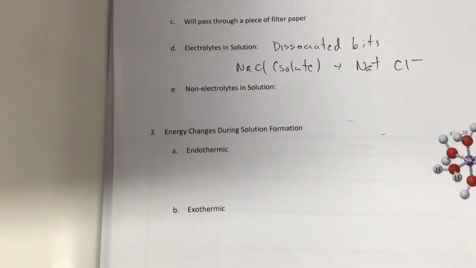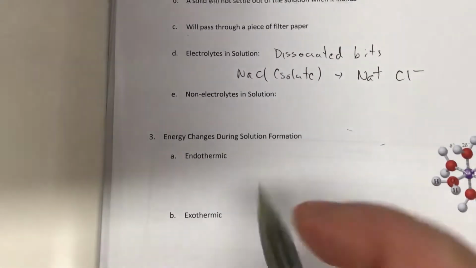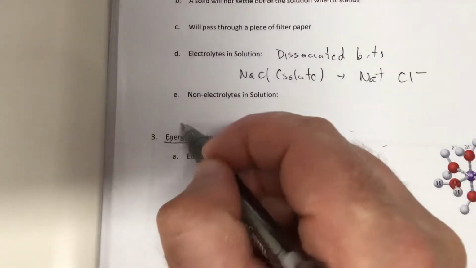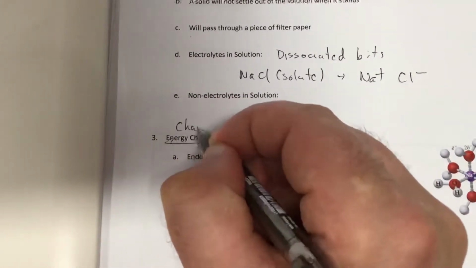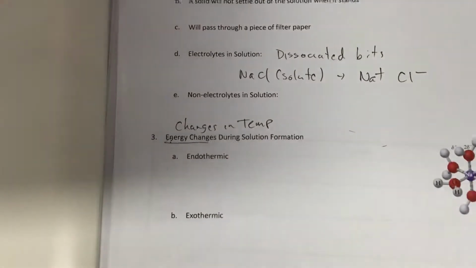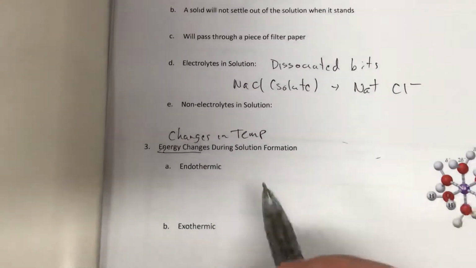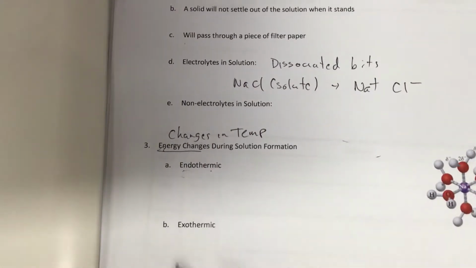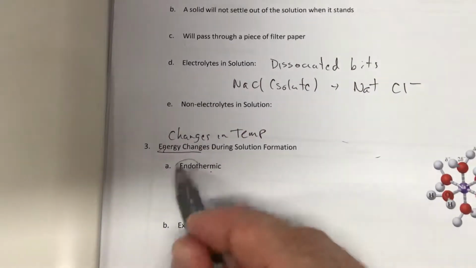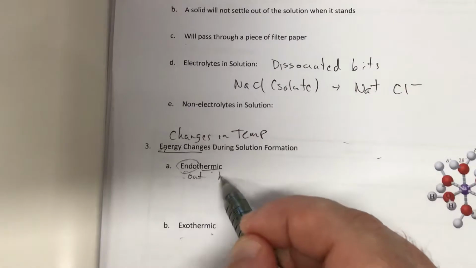Okay. So there's usually a change as well in the amount of energy that's involved when a solution is formed. We know about energy changes because these are read in changes in temperature. When we're talking about energy changes in chemistry, usually we're talking about changes in temperature. So we've got two cases here. We've got our endothermic and our exothermic. Endo means in, thermic means heat.